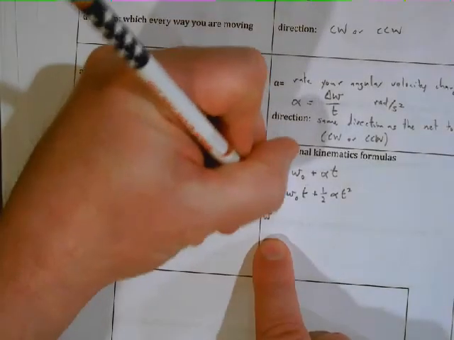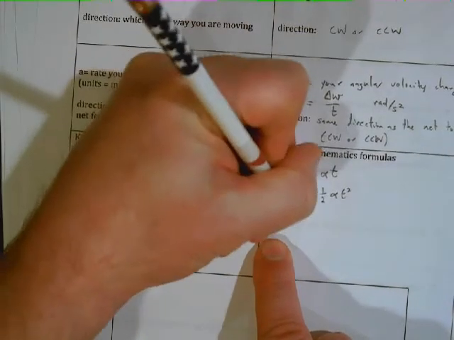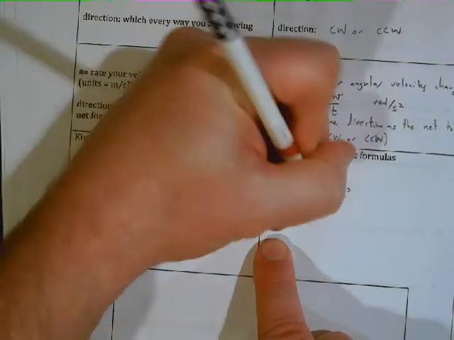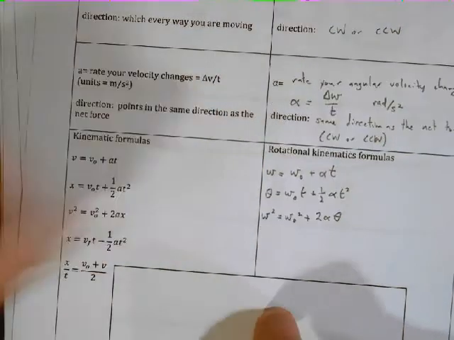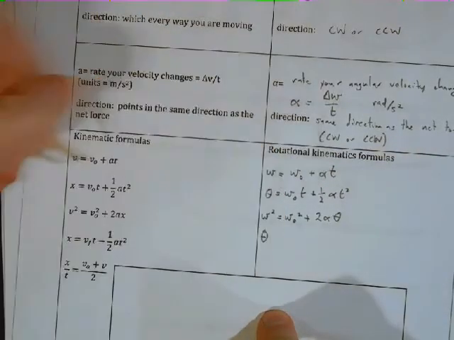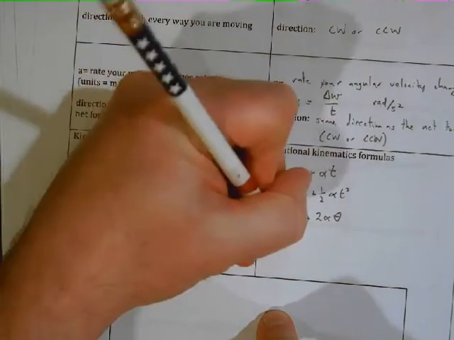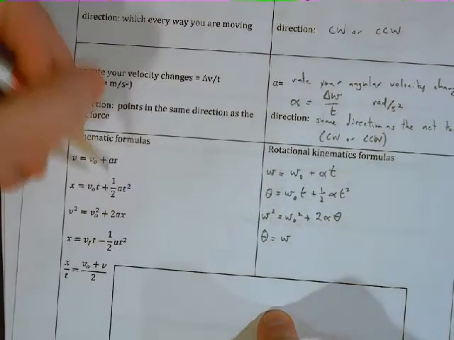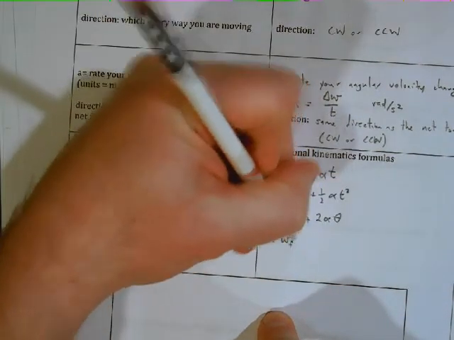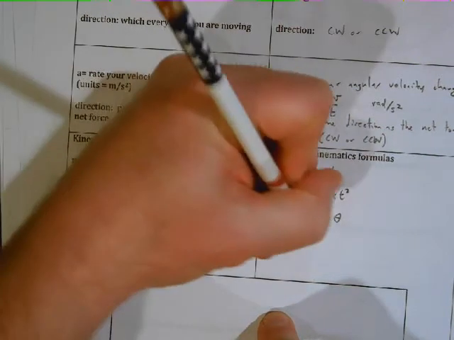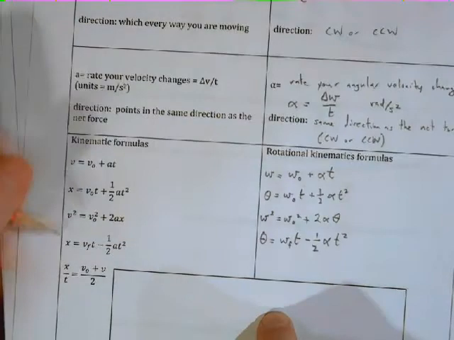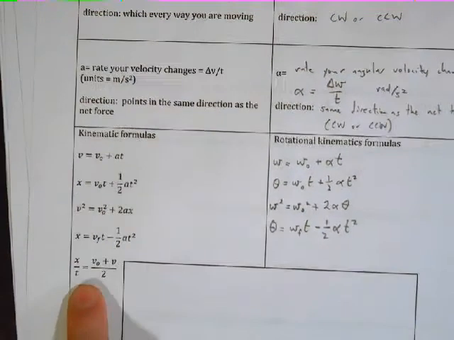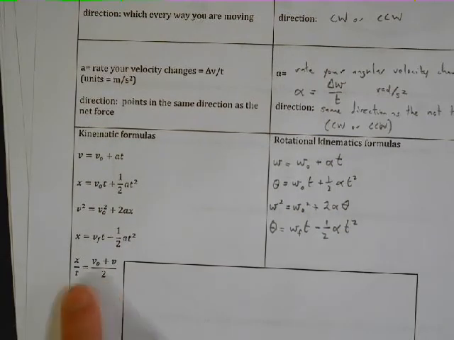All right, you paused it. Did you pause it? Did you? All right. So let me just show you for these. This one would be omega squared equals omega naught squared plus 2 alpha theta. This one would be theta equals omega final times t minus 1/2 alpha t squared.